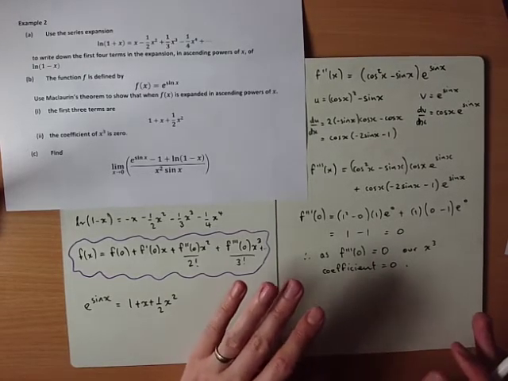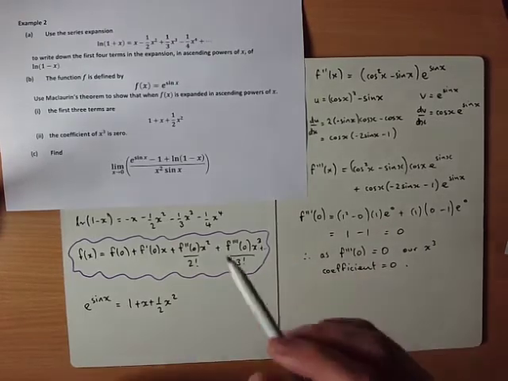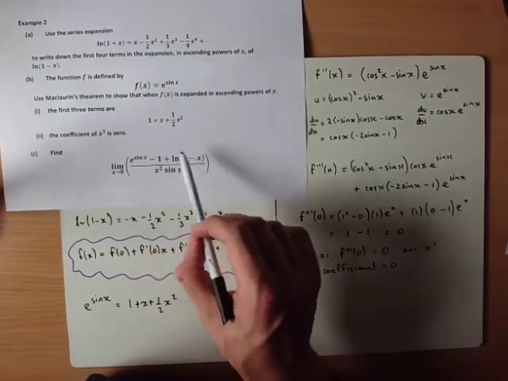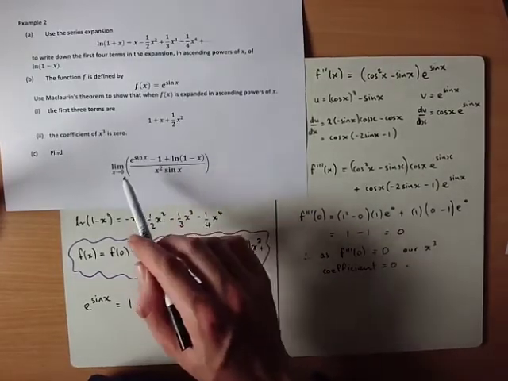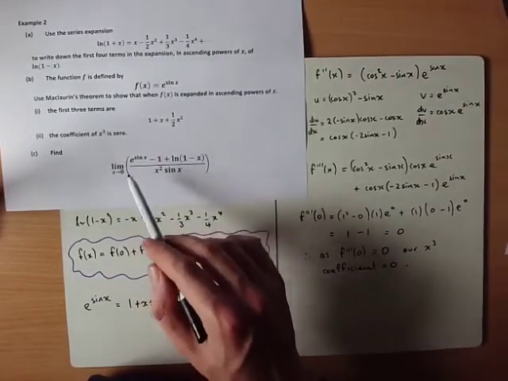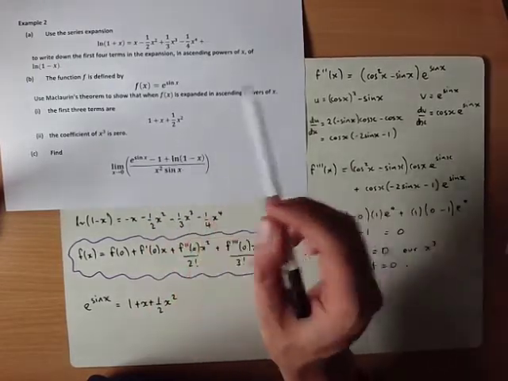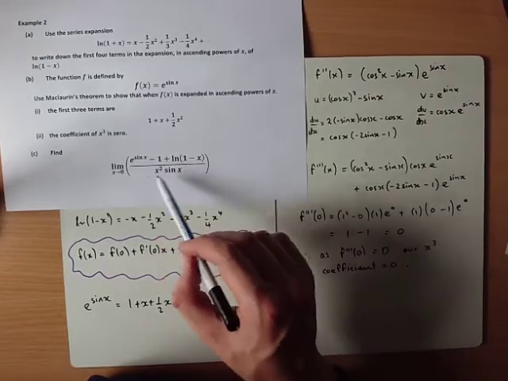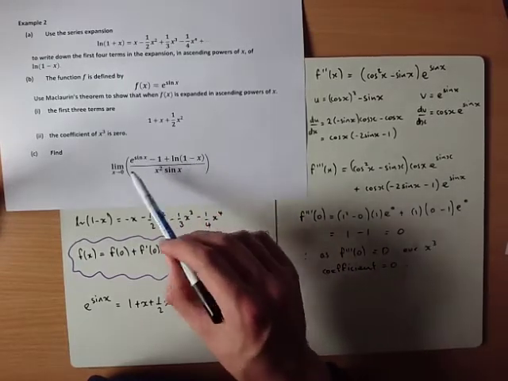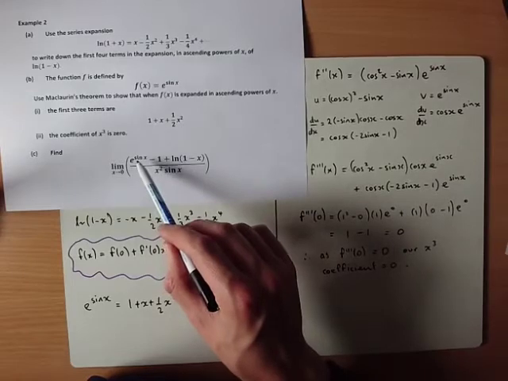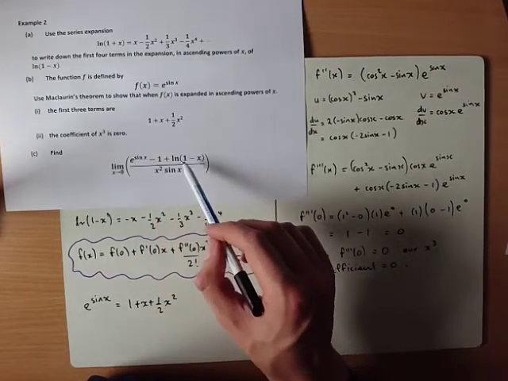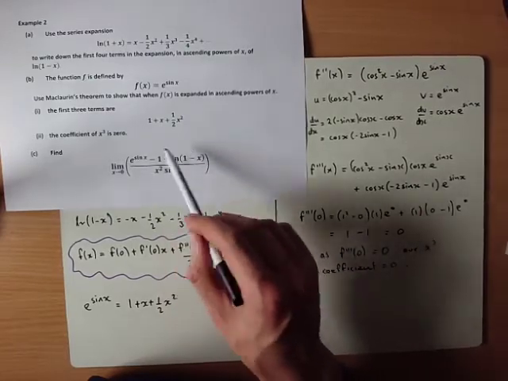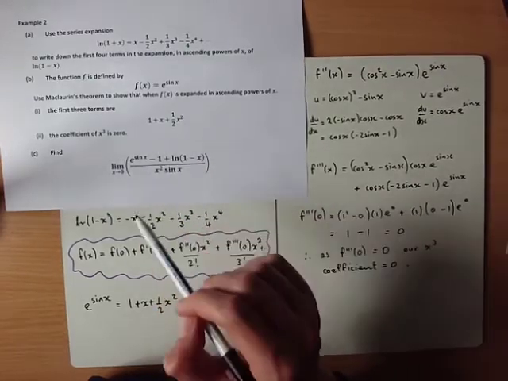All we've got to do now, we've done the hard work. Last part of the question, we want to evaluate this limit. And think about how this question's set up. This is not a brand new question. It's not like, do all this stuff and then there's a random limit at the end. The terms that we're being asked about here, we have already done quite a lot of work with. We know what the expansion for e to the sin x is. We know what the expansion for ln of 1 minus x is. So let's sub in each of these series expansions and then see what happens.